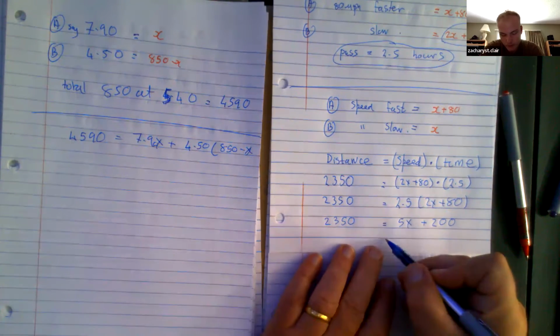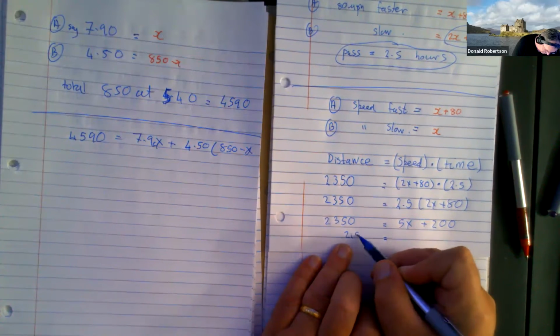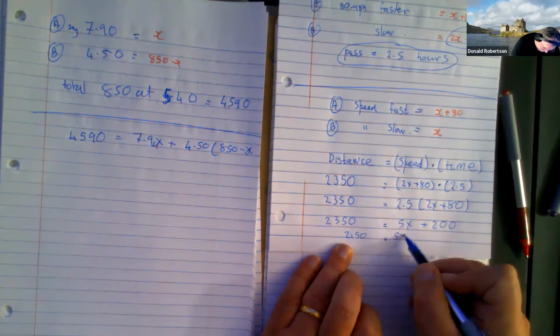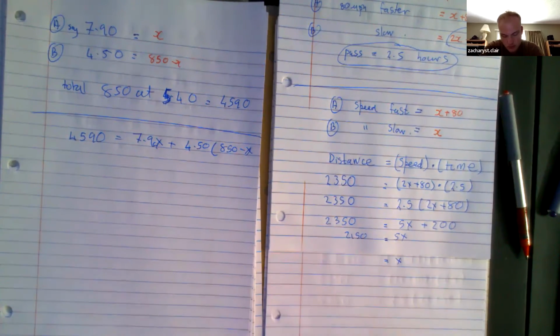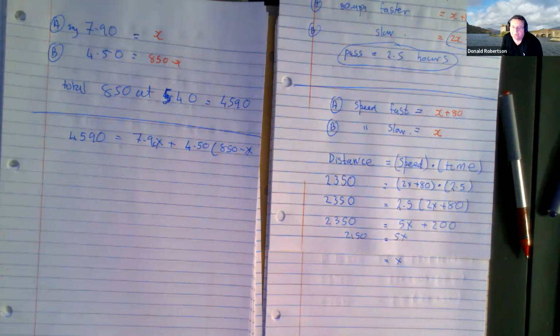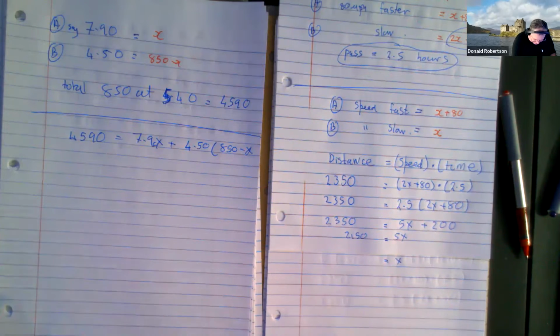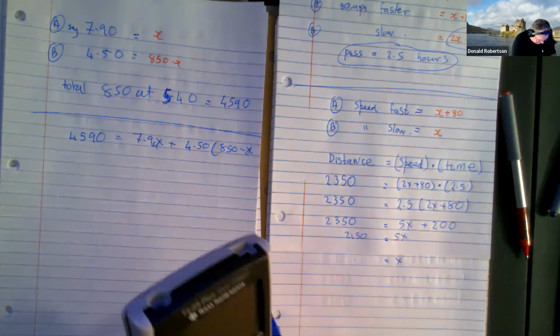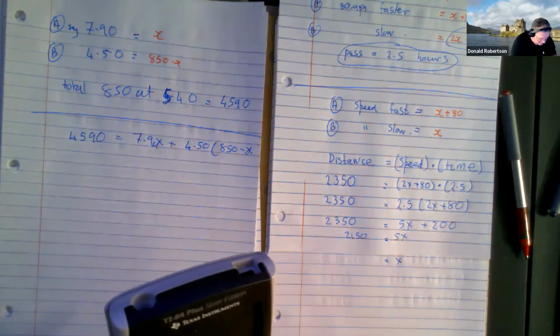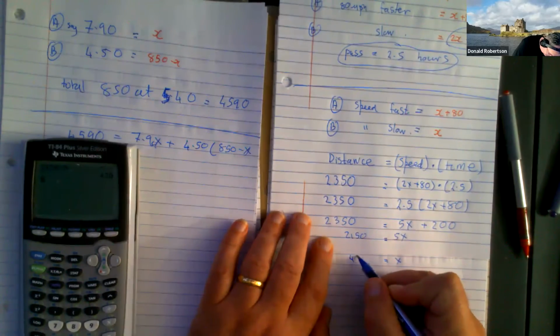Subtract 200 from both sides. So that's pretty easy to do in my head. 2150, right? And then what would you do? Divide. That's better. So 2150, and I'll divide it by 5, and the answer I get is 430.